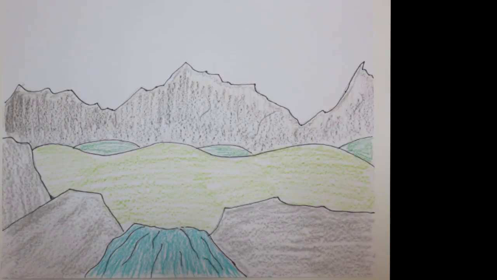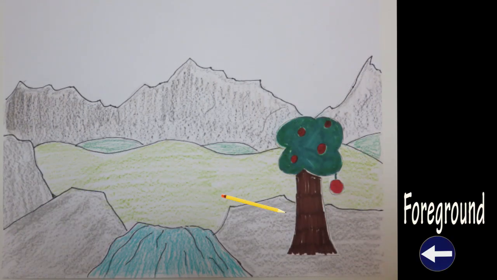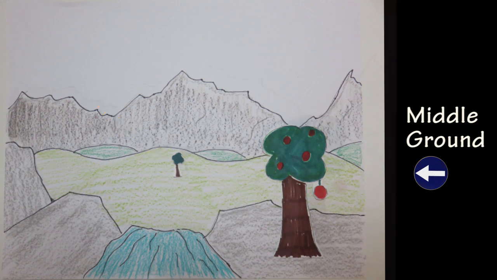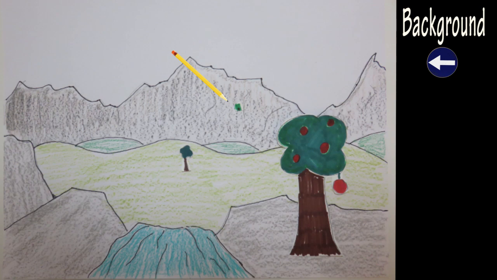Let's look at this landscape. If I want to add a tree to the foreground, I'd put it here. You can even see the apples on it. If I want to add the same tree to the middle ground, I'd put it higher on the paper, smaller, and less detailed. You won't see the apple. If I want to add the tree to the background, you might just see a speck.